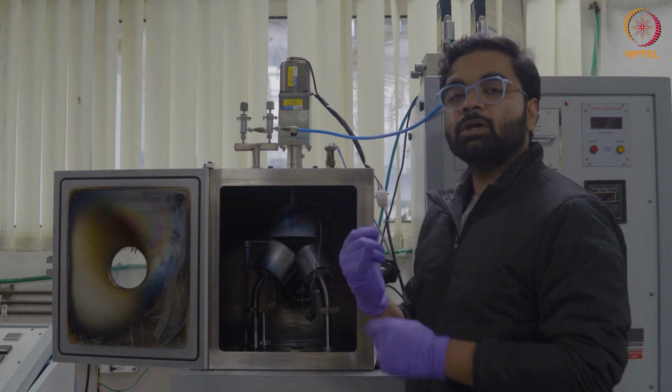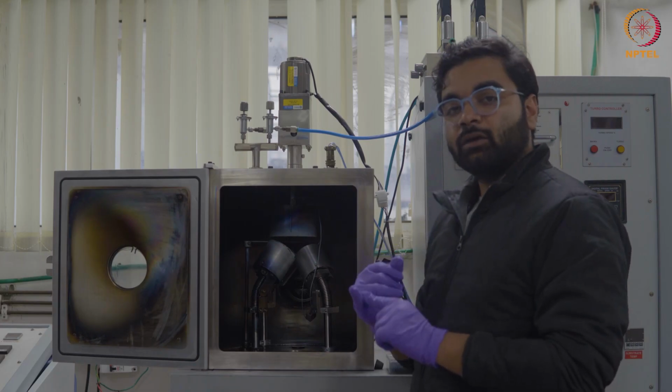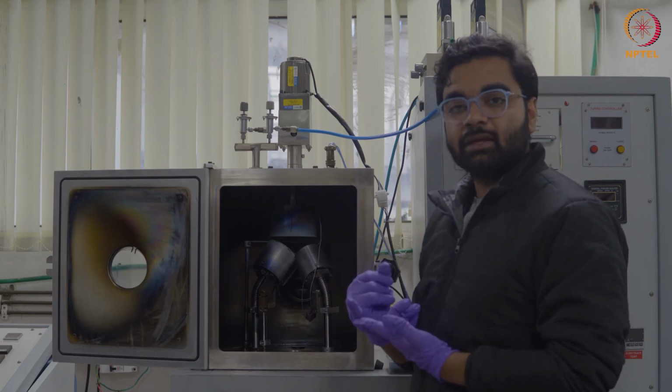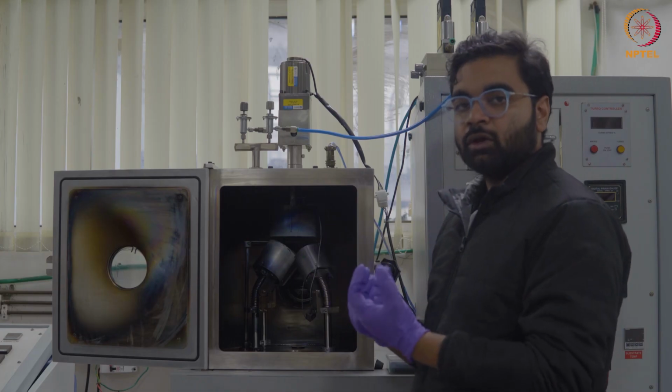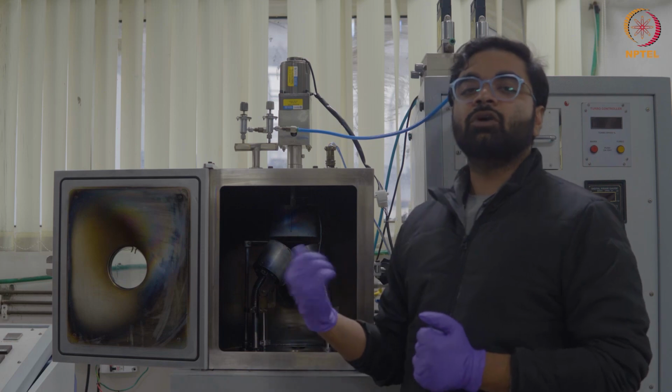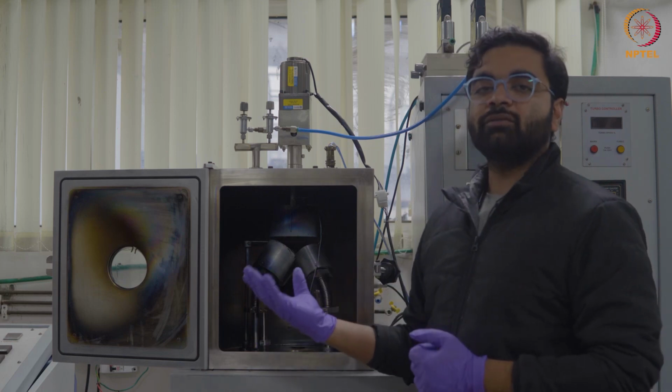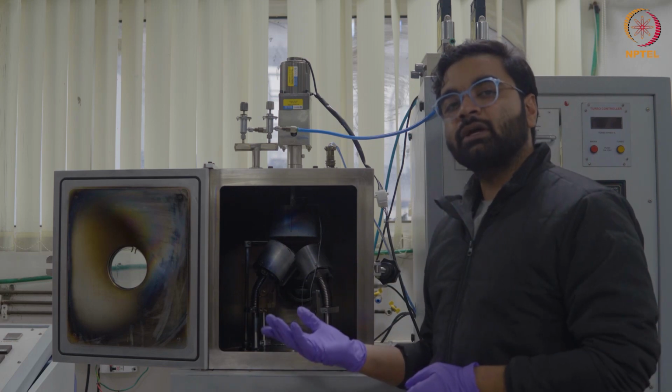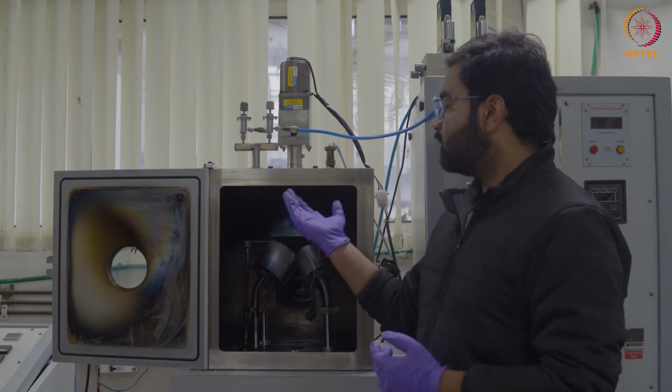Why have we used argon? Because argon is a noble gas. It means it is non-reactive in nature and it has some mass also. So it won't allow any reaction to happen. If you are feeding other gases, suppose oxygen, then it might form oxide. If you are feeding nitrogen, it might form nitrides. We don't want that. So we will feed argon gas.